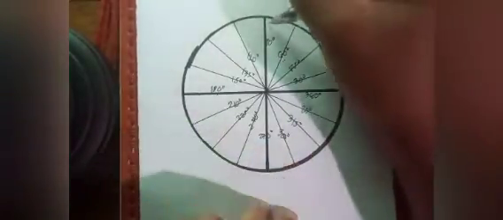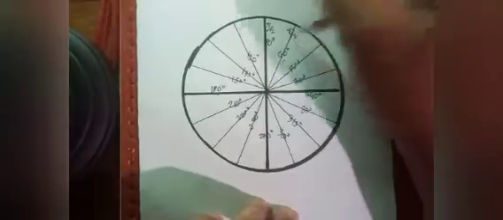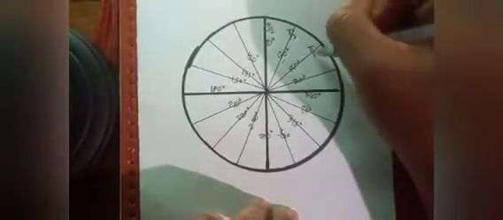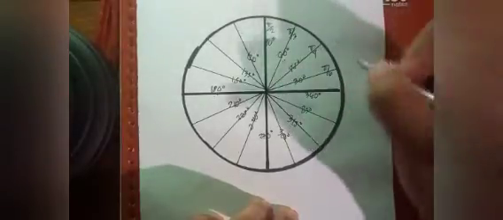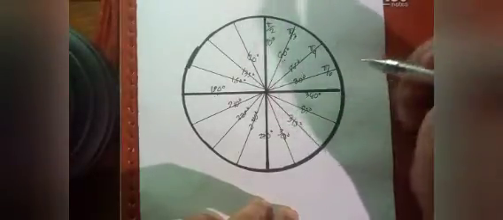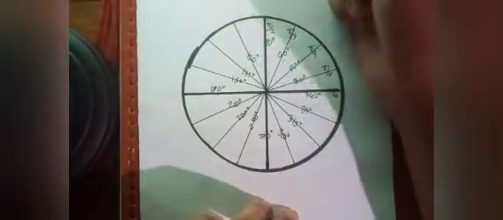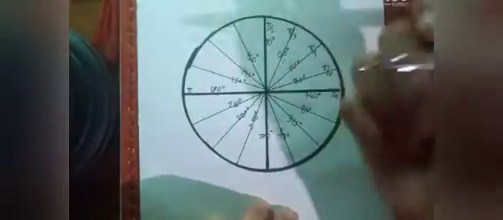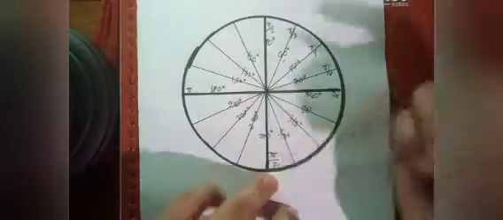So we have pi over 2, pi over 3, pi over 4, pi over 6. Then we have 2 pi here, pi, and 3 pi over 2.